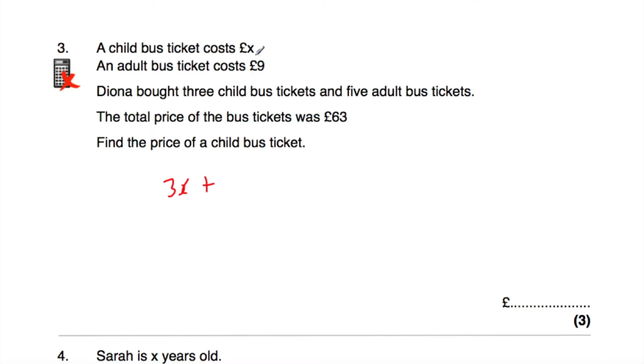Each adult bus ticket costs £9. And she bought 5 of them. And 5 times 9 is equal to 45. So that means that the cost of those 5 adult bus tickets would be £45. So it's the 3 child tickets plus £45. So that's an algebraic expression for the total cost of the bus tickets. Now we're told the total price of the bus tickets was £63, so that's equal to 63. So we've formed an equation now. We've got an expression for the total cost of the bus tickets, 3x plus 45, and that's equal to £63.